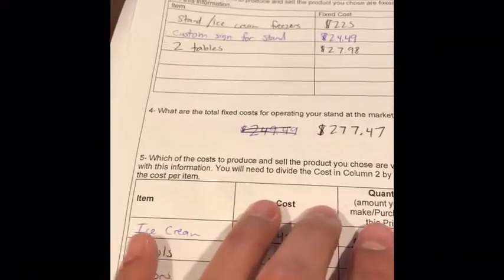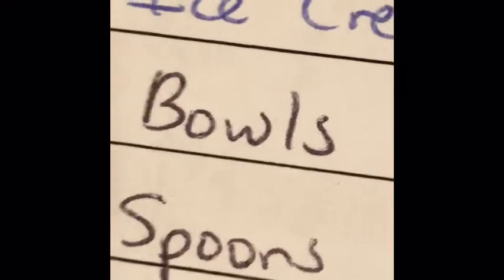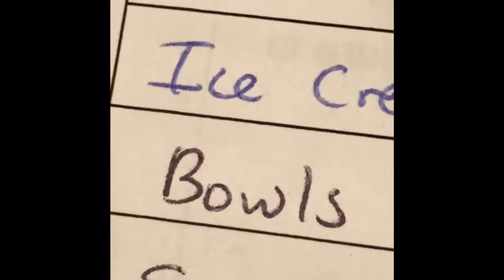Second, you're going to look at variable costs. So variable cost means what changes. So for example, bowls. I could use 1 bowl, I could use 100 bowls. So this part was the most confusing for me.